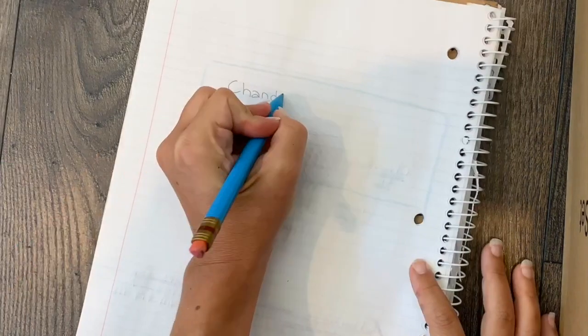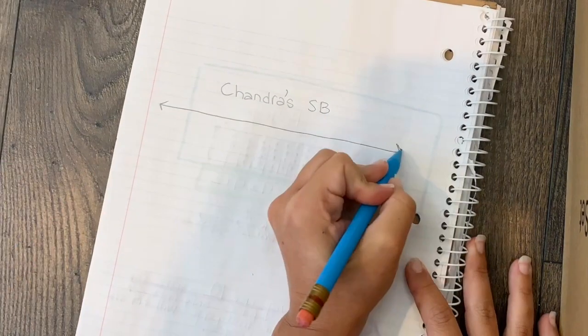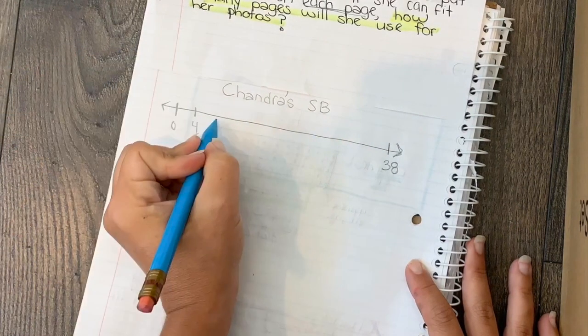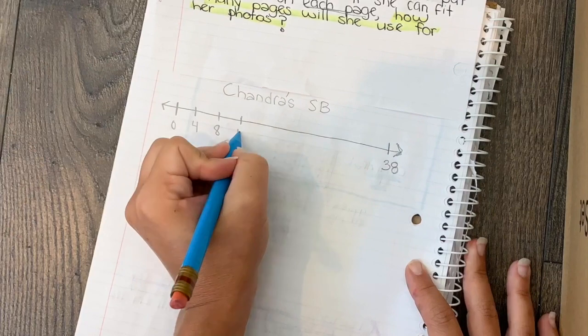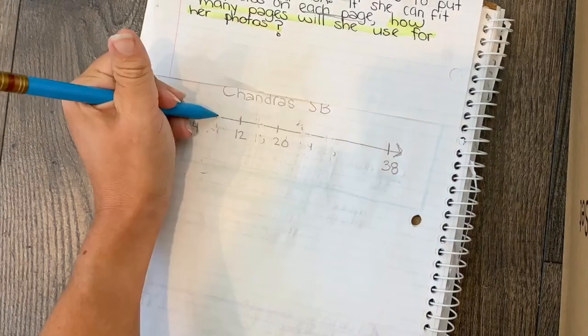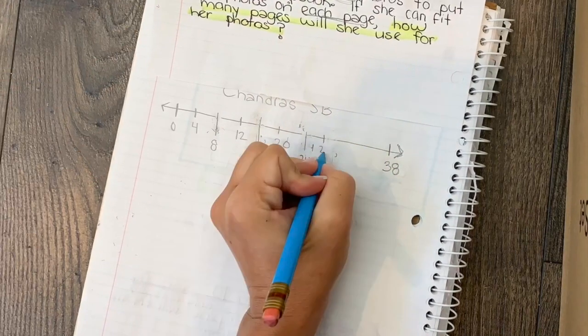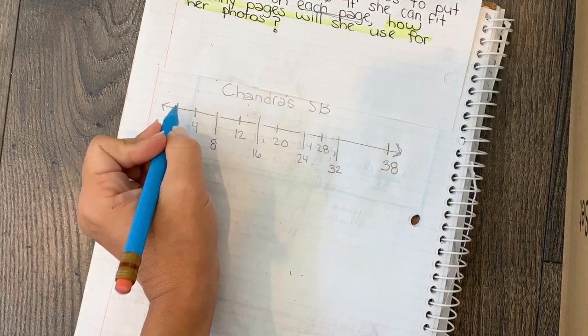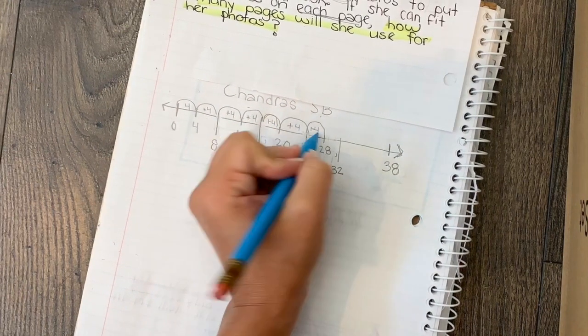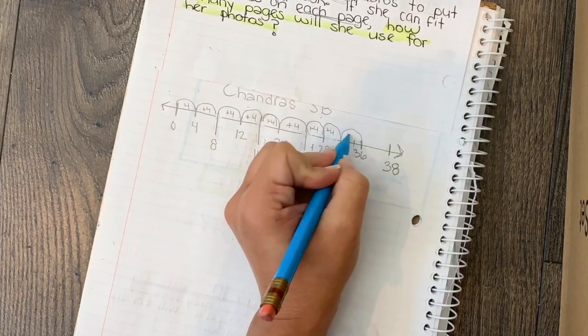Quickly, here's just another way you could show it using a timeline. I'm cut for time because I need to go Zoom with you guys. But I decided to make a timeline. I made it go all the way to 38 because she has 38 photos. I labeled the timeline to represent Chandra's scrapbook. And then I counted up by 4s until I couldn't count up by 4s anymore because I only had 2 left. So I counted up by those 2 more.